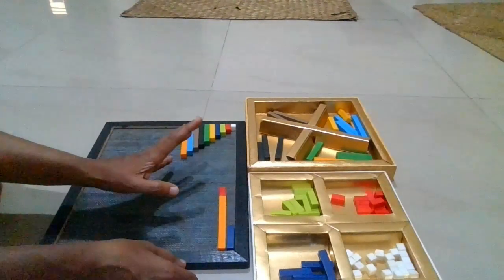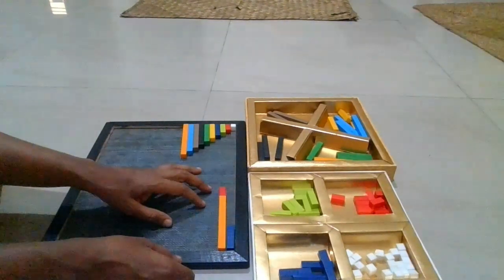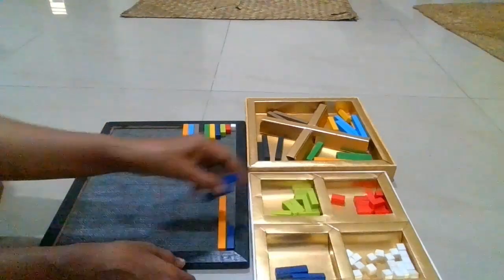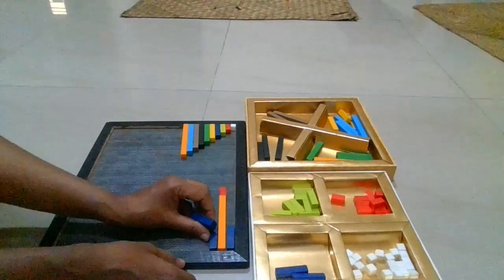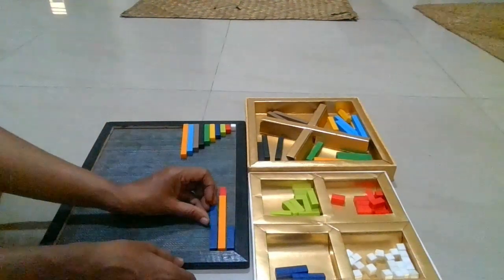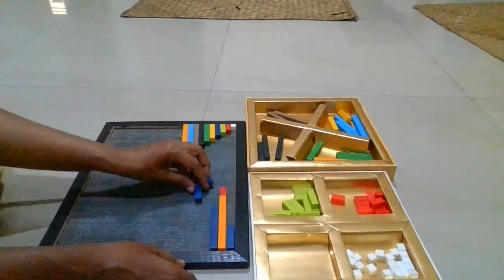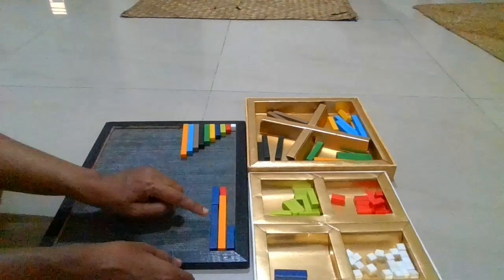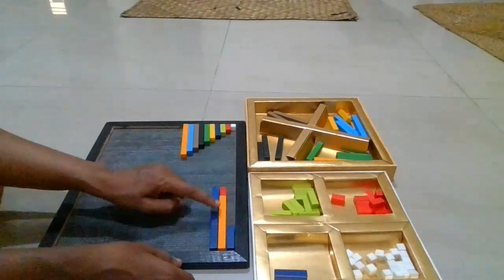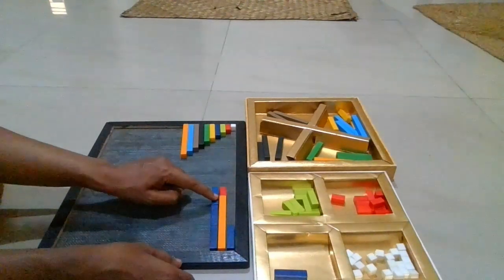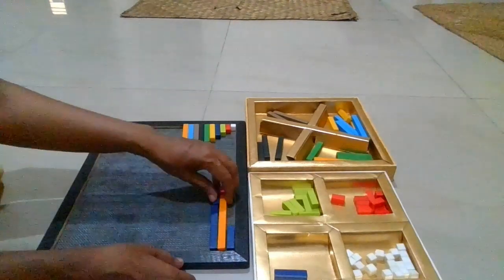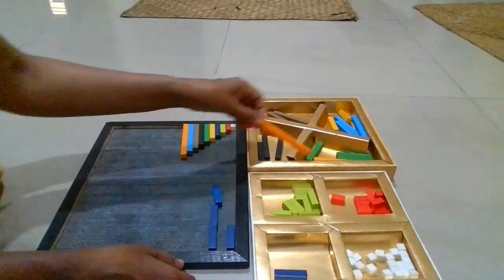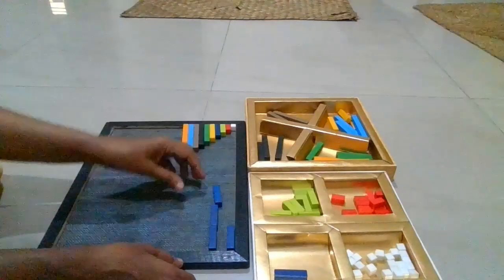But if we want to simplify, then I would see how many of these fours would make the 12, if at all they do. So I am taking 4 rods and lining it up against 12. And I see that there are 3 rods that line up exactly the same length as 12. So I'm going to remove this 12 and keep the 3 4 rods.